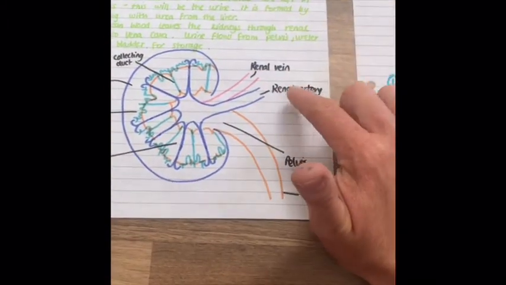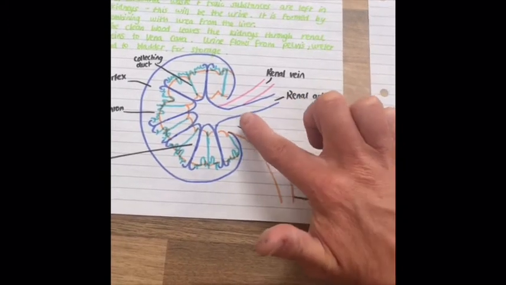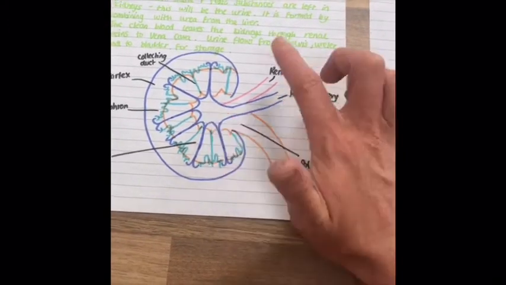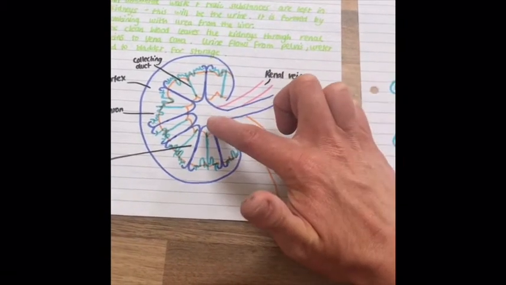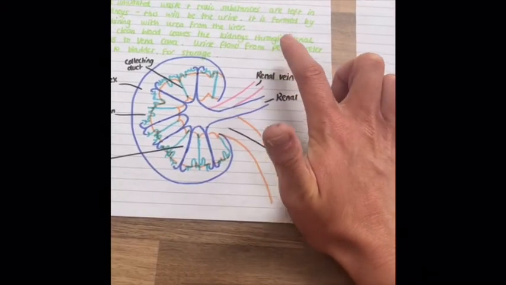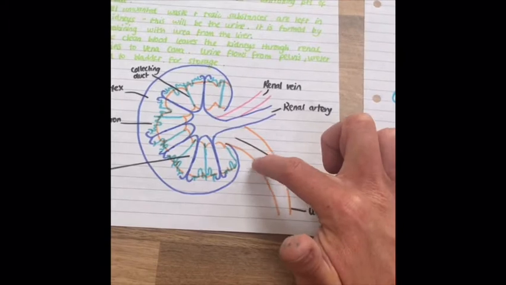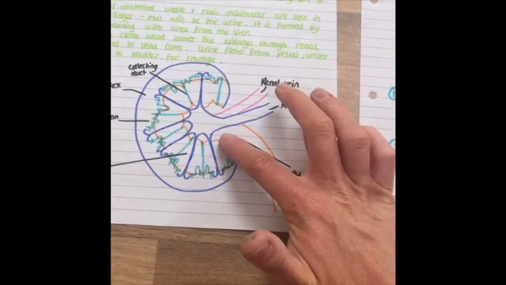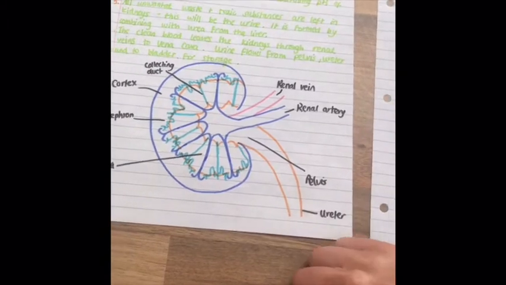We have the renal artery that comes from the aorta, and that's bringing blood rich in waste into the kidneys. We have the renal vein that comes from the vena cava, and that is bringing blood that has been cleaned by the kidneys back up to the vena cava to be brought to the heart. We then have the pelvis down here. The pelvis is going to bring urine that has been formed in the kidney into the ureter to be brought down to the bladder for storage.